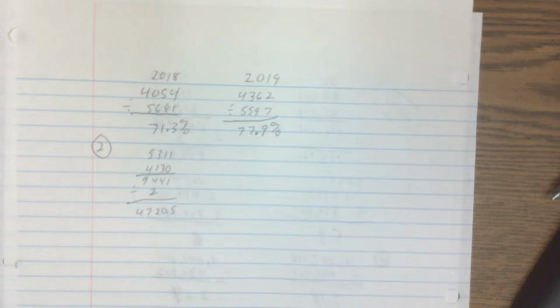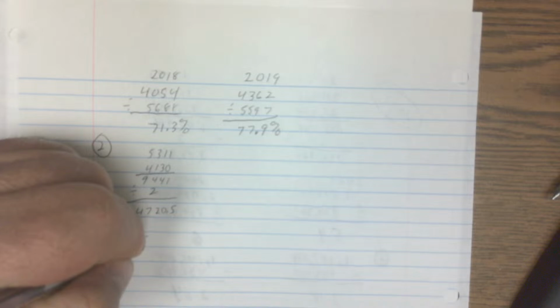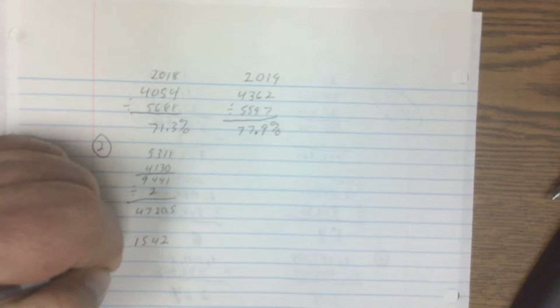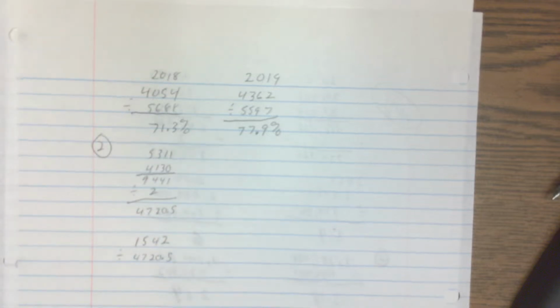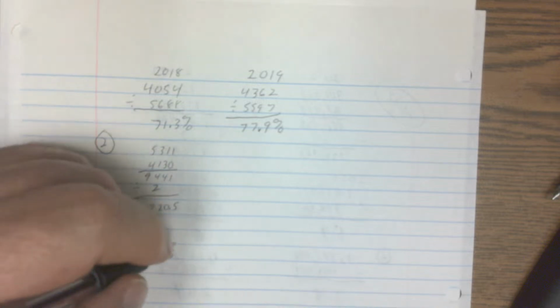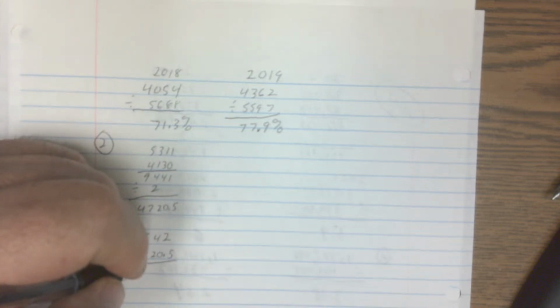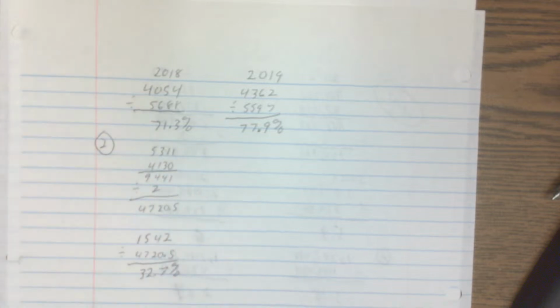Okay, return on assets. So we need our net income. The net income is 1542 divided by 4720.5, is going to be 32.7%. That's pretty strong.